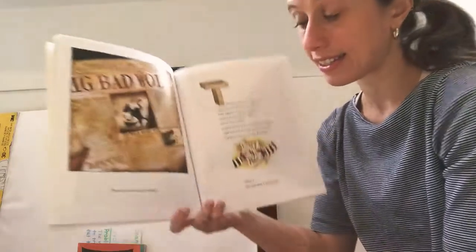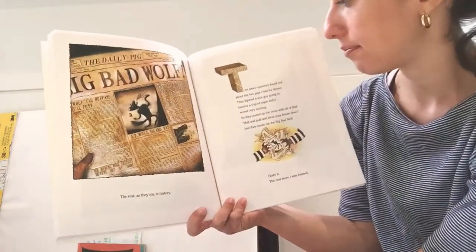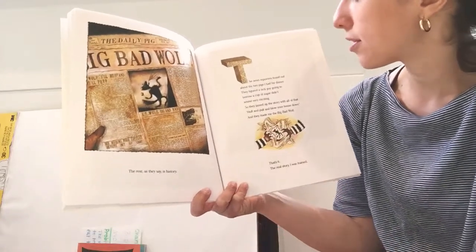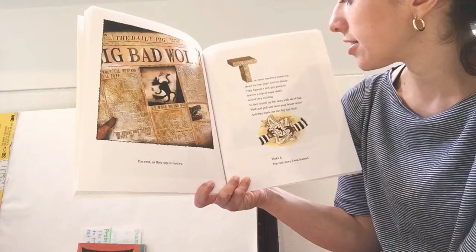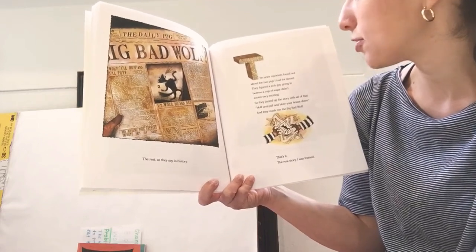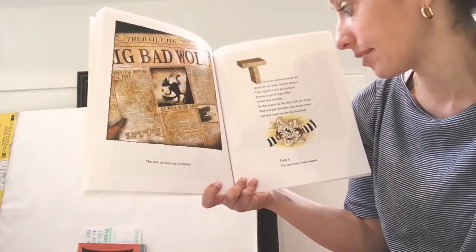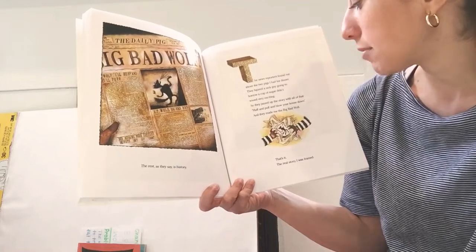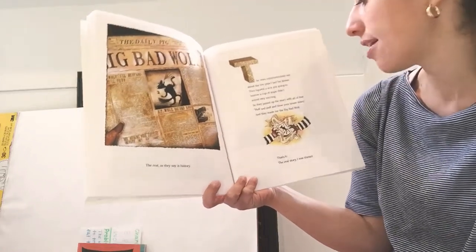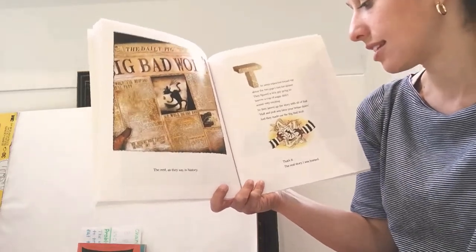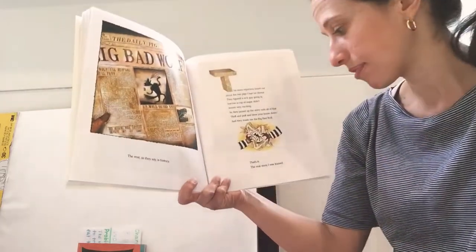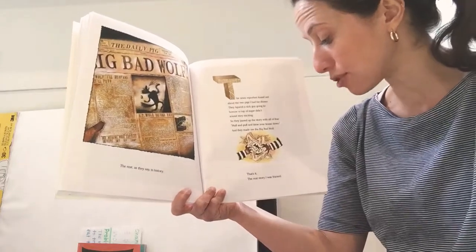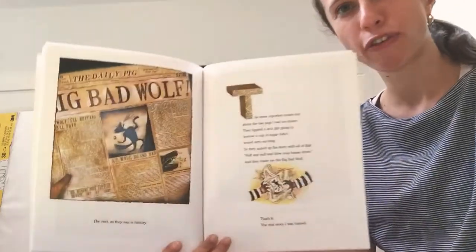The rest, as they say, is history. The news reporters found out about the two pigs I had for dinner. They figured a sick guy going to borrow a cup of sugar didn't sound very exciting. So they jazzed up the story with all of that huff and puff and blow your house down. And they made me the big bad wolf. That's it, the real story. I was framed.